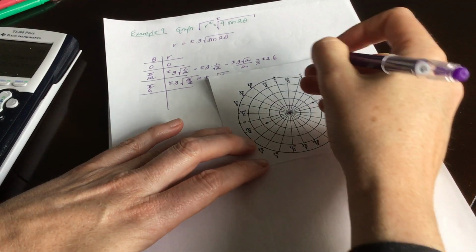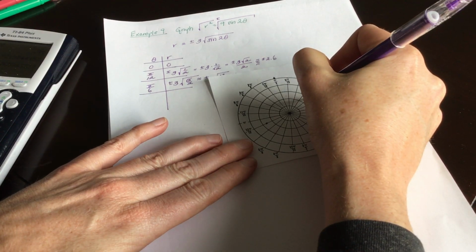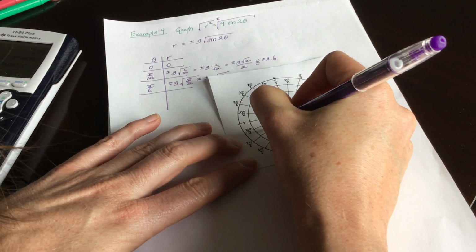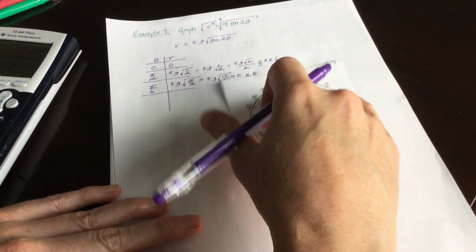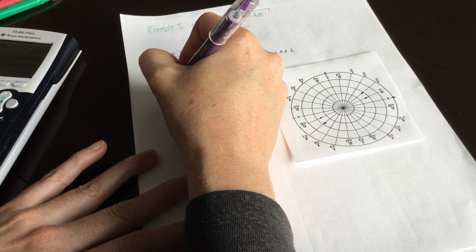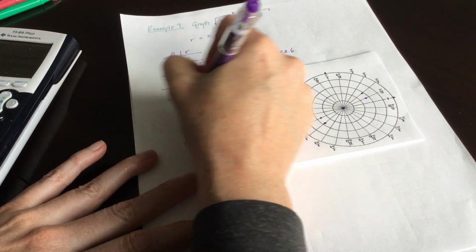Okay, so you're facing pi over 6, so you're gonna go toward it 2.8, and then away from it 2.8. Okay, let's plug in pi over 4. Wait, is pi over 4 gonna be any fun? I think pi over 4 is gonna be way more fun than pi over 6.